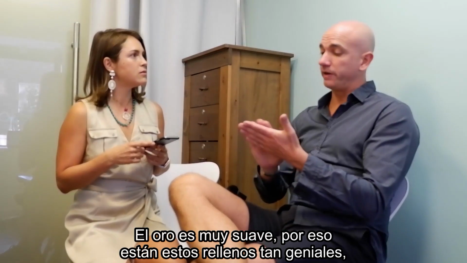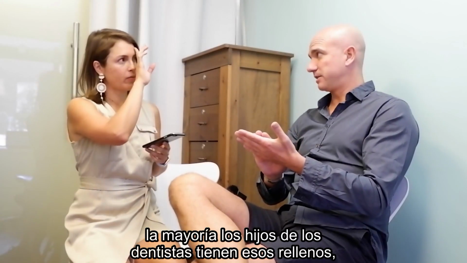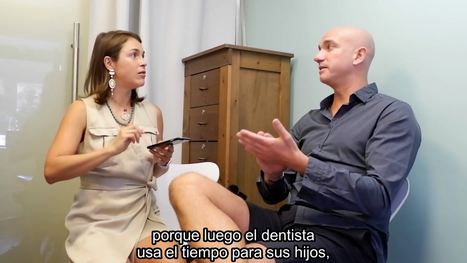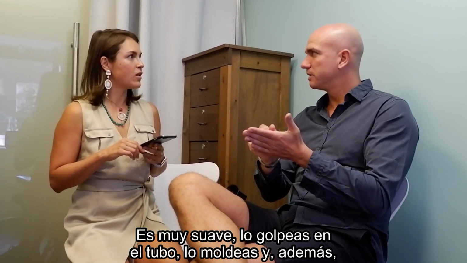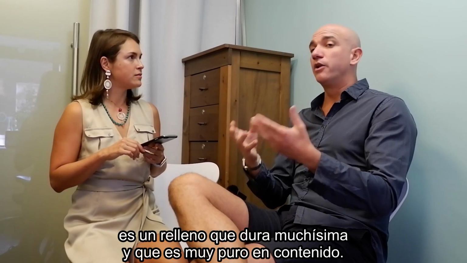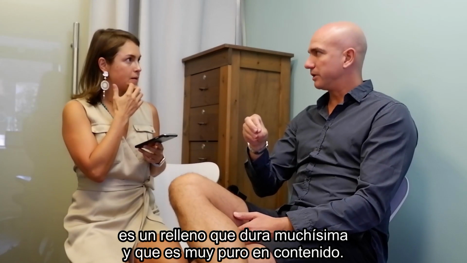That's why these really cool fillings, mostly kids from dentists have those fillings. Oh wow. Because then the dentist is spending the time for the kids. You won't do it for patients, no. But just for kids. It's very soft, and you hit it into the tooth, you mold it. And it's also a very long-lasting filling, and that's very pure in content.